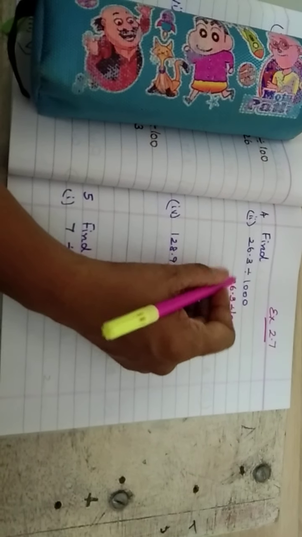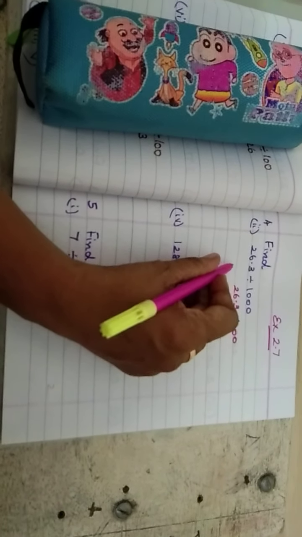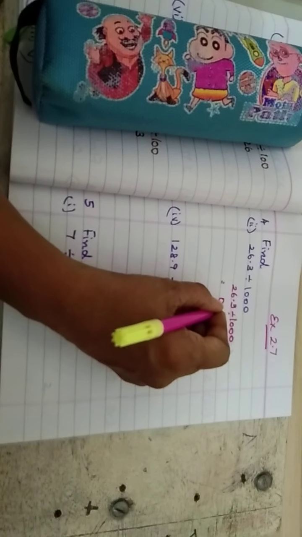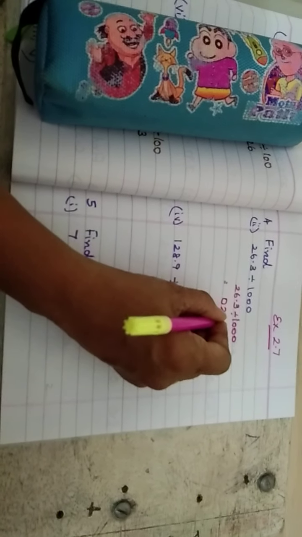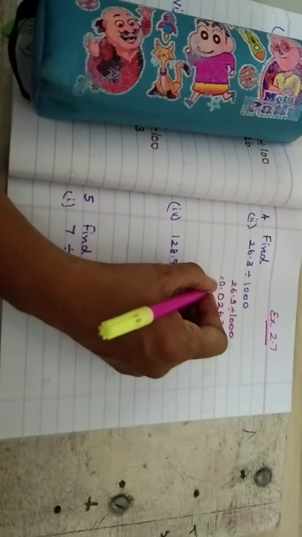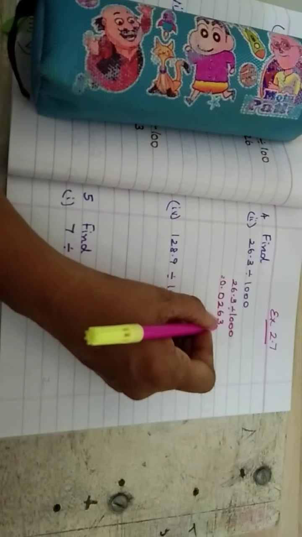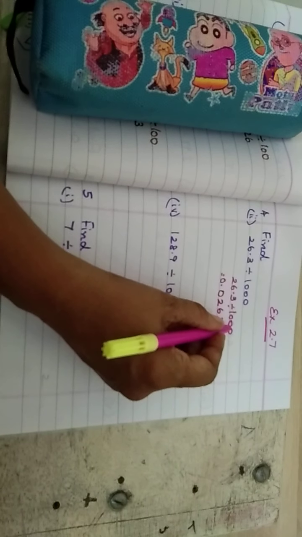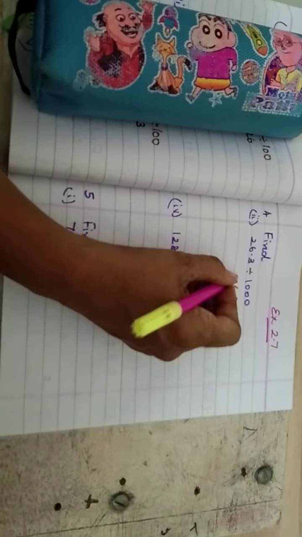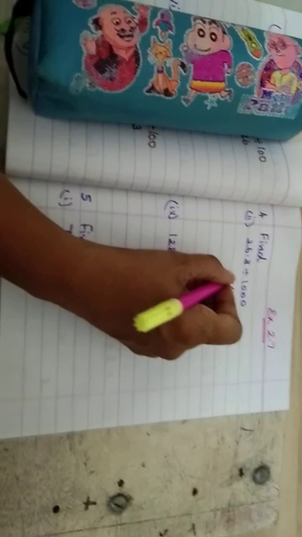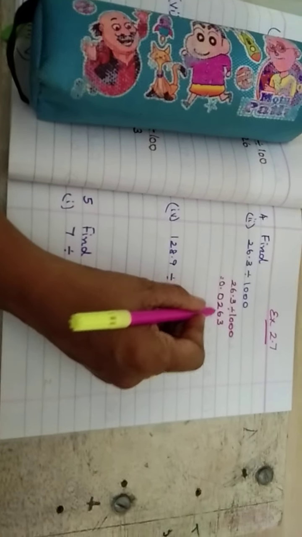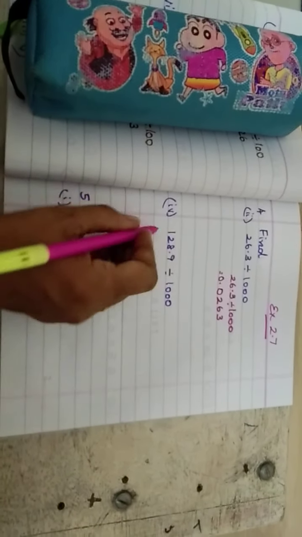Now when I don't have any numbers for the third place, I am supposed to write it as 0, 2, 6, 3.0. So it is 0.0263. 3 zeros I will make. I will take the first 2 zeros and use it for these 2 numbers. Now I have one more 0, so I have to add 1 zero to the front and my answer becomes 0.0263.